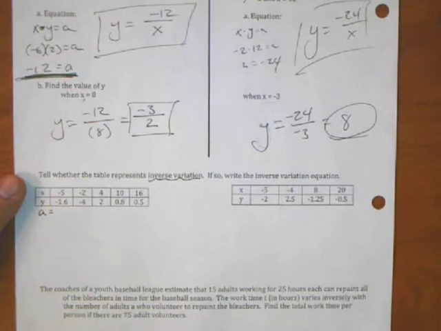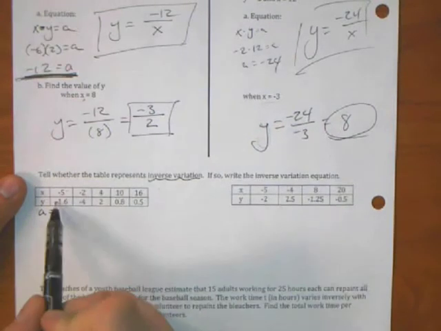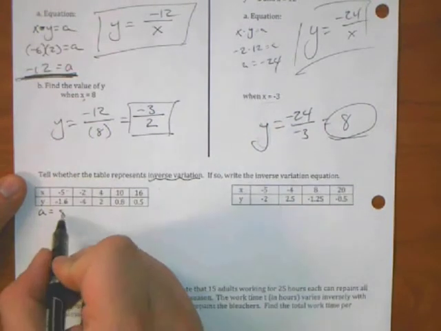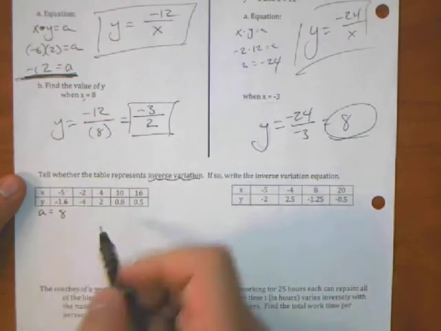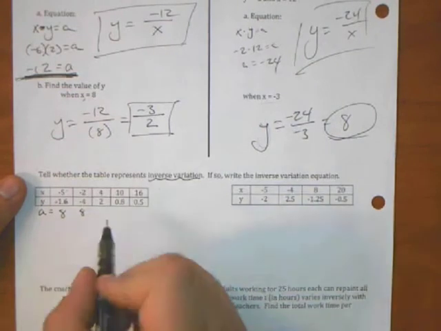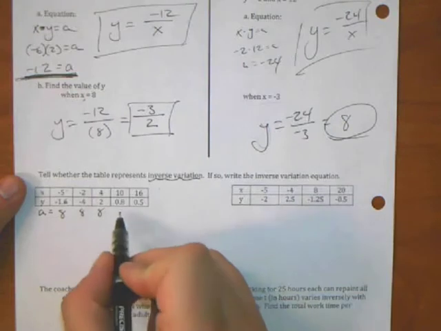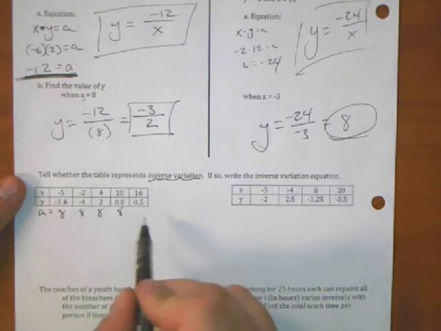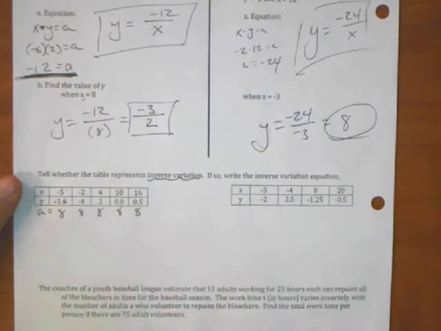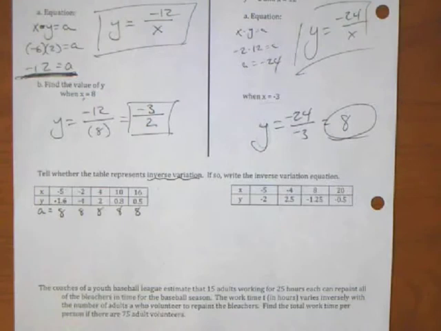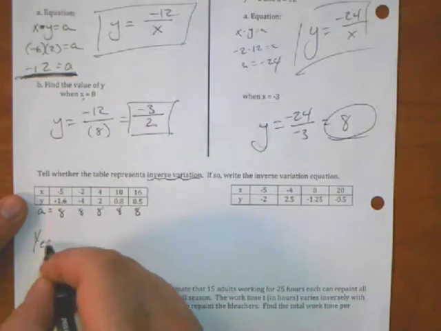So we'll check this data to see if we do. -5 times -1 over 6 is 8. -2 times -4 is 8. 2 times 4 is 8. 10 times 0.8 is 8. Half of 16 is 8. When we multiplied x and y, we get the same constant. Therefore, this is, yes, inverse variation.